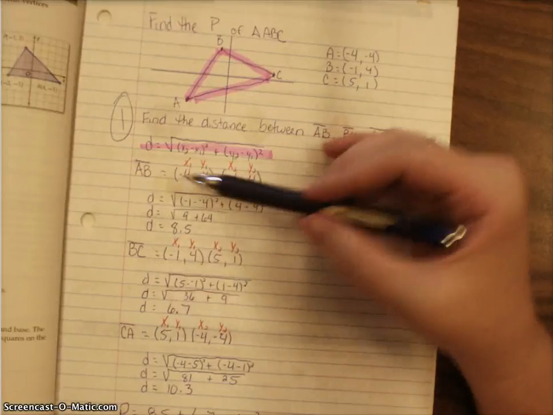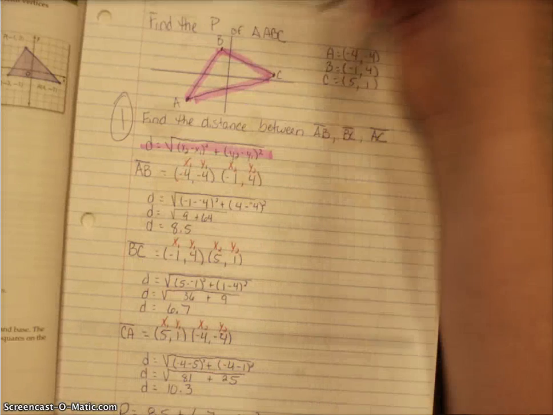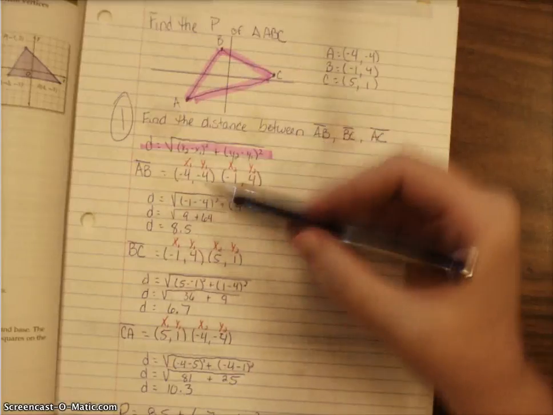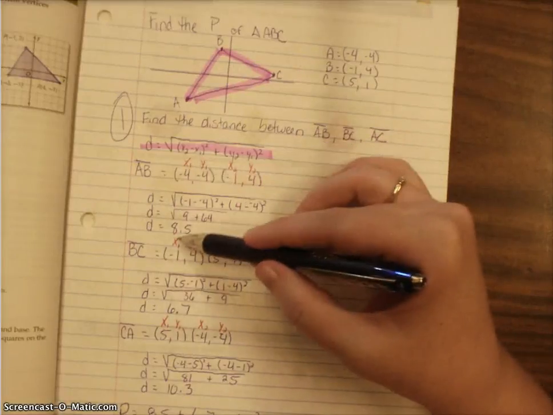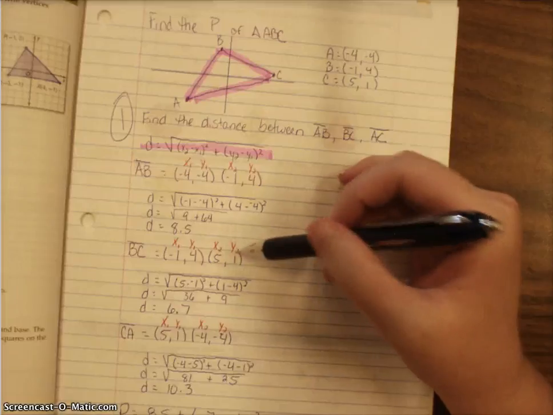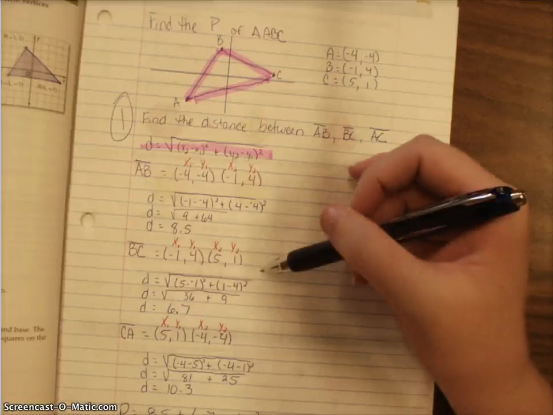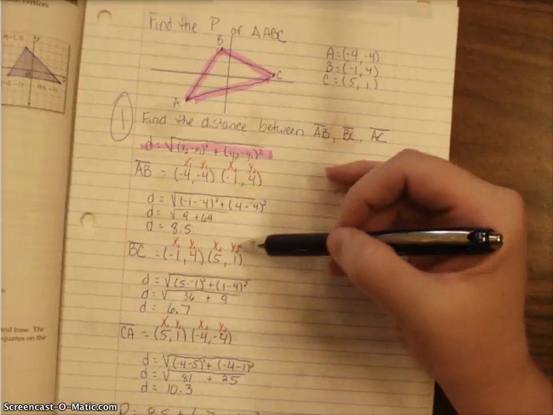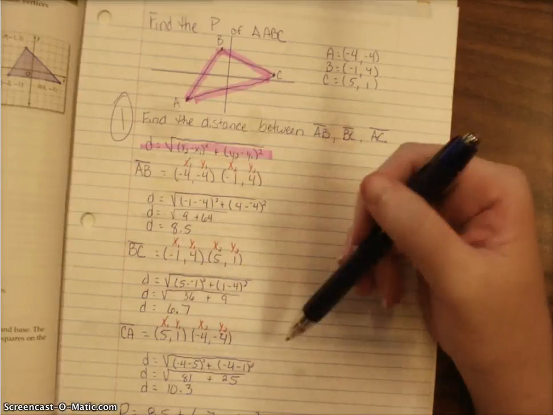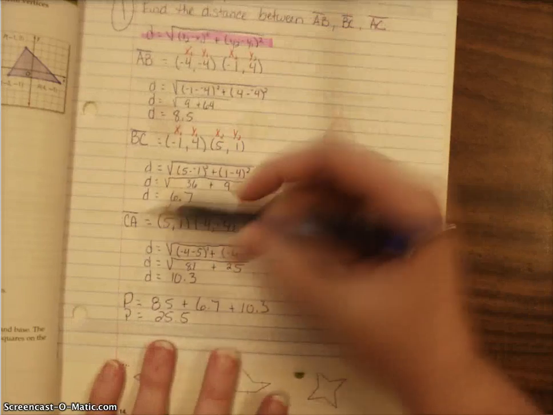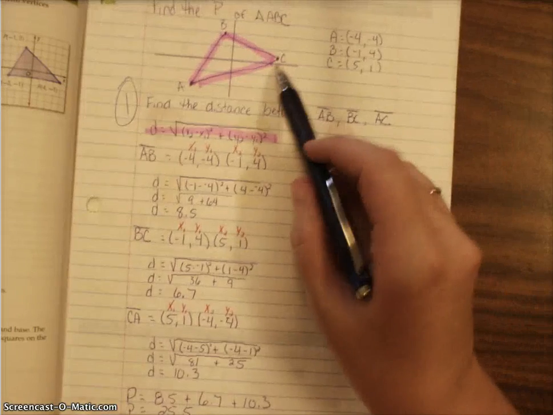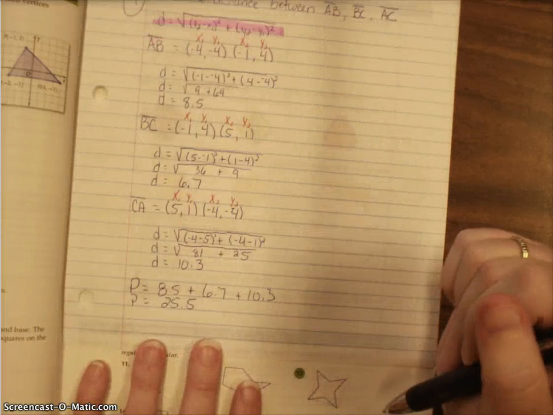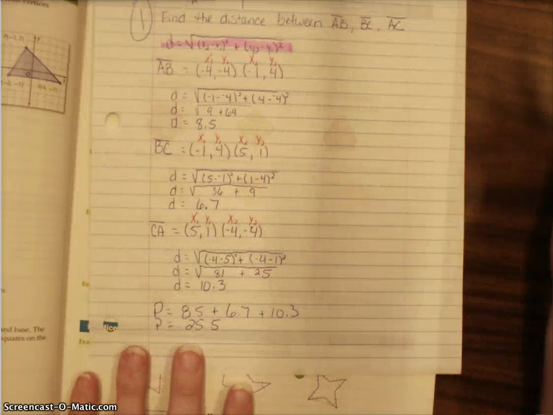So then, once I found AB, then I got to find B to C, and I do the same thing. You will notice that I have gone ahead and labeled x1, y1, x2, y2. That keeps me from accidentally mixing up numbers, which is very easy to do. If it helps, take a second and do this. You're working with a lot of numbers here, okay? And then my final one, I need the distance from C to A. So I go through just like I've done the previous two, and I solve it.